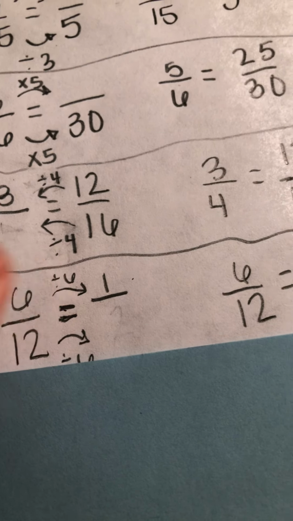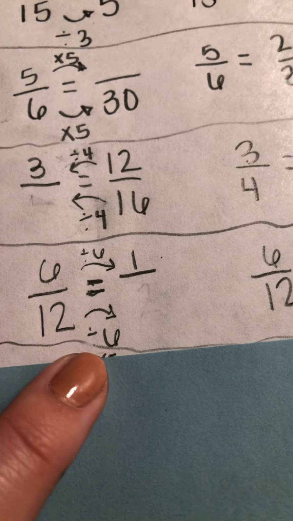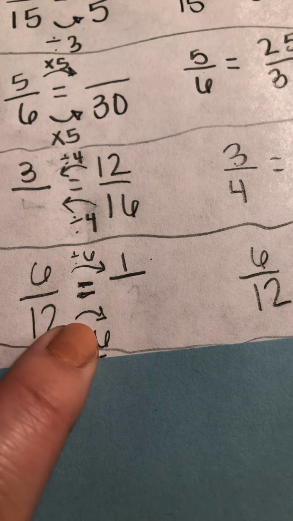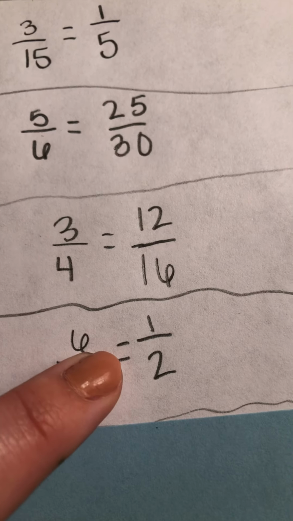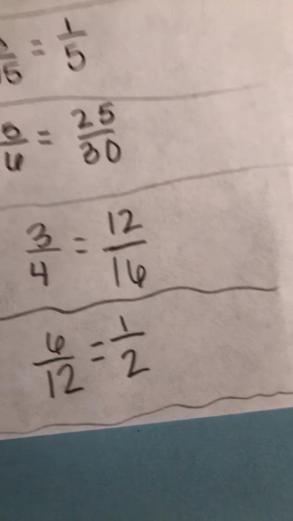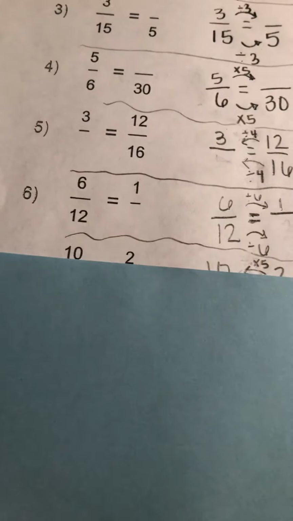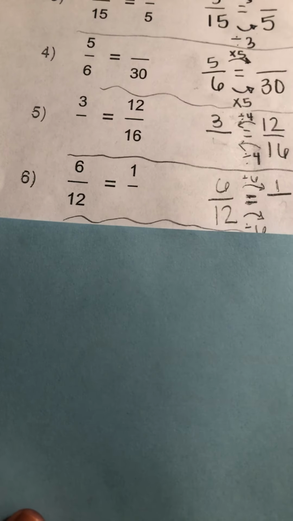Then whatever I do to the top, I have to do to the bottom. 12 divided by 6, which gives me 2. So 6/12 is equivalent to 1/2. I want you to pause this video right now and see if you can do the next one yourself.